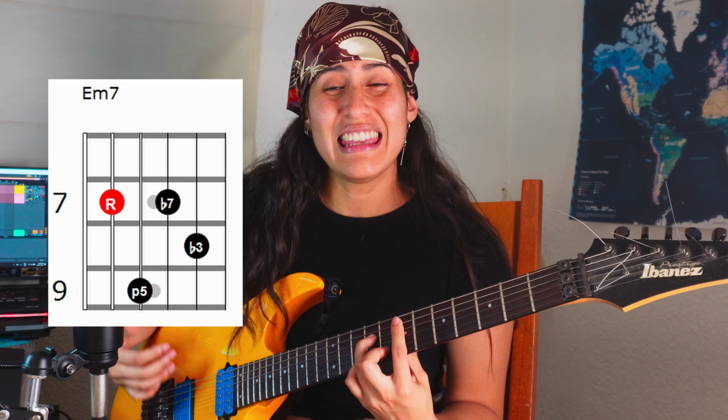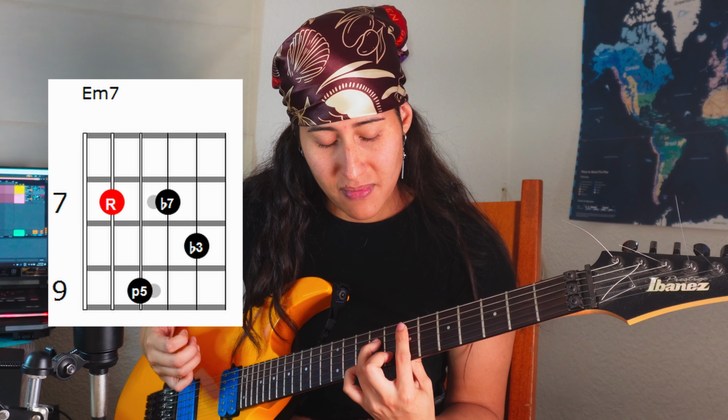Okay, so we already know that this shape works, okay? We can always move the shapes. This is an E minor 7th chord. So you want to build a minor 7th chord? Just, what's the shape of a minor chord?